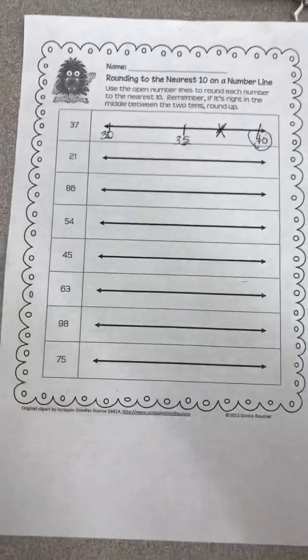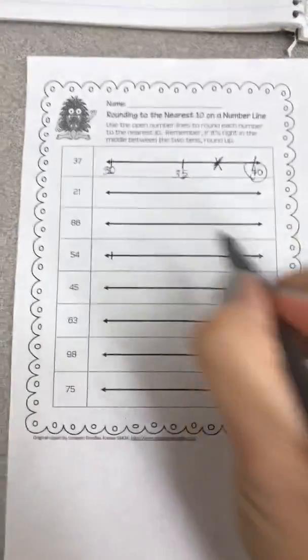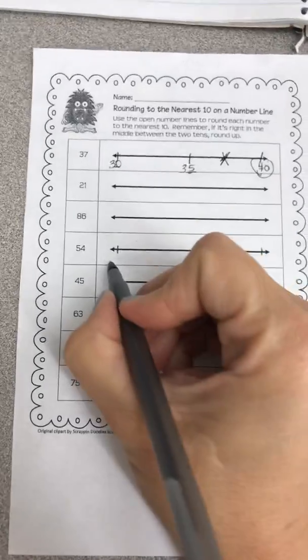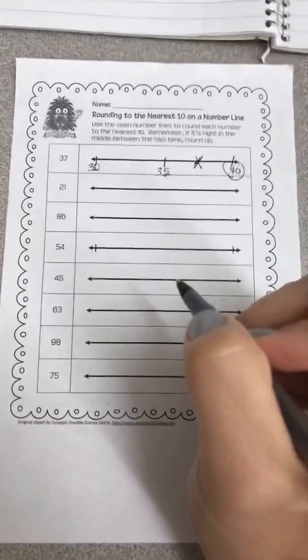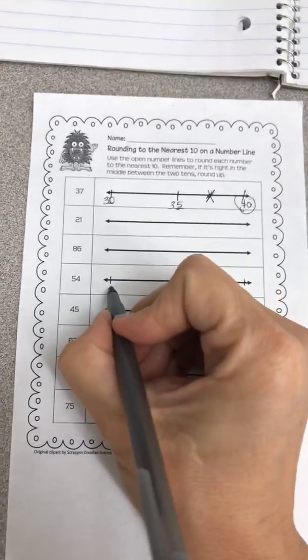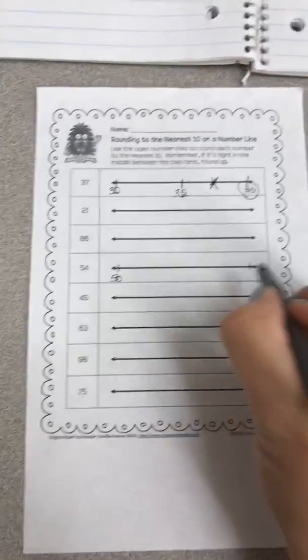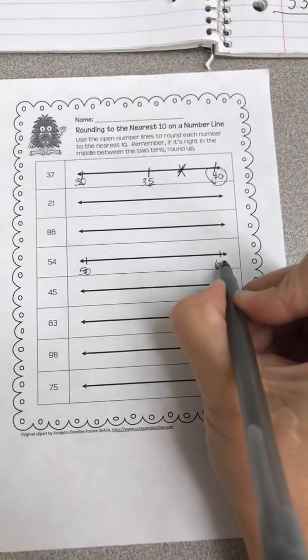Next one, I'll do 54. So I'm going to identify the 10 at the beginning, the 10 at the end. 50, I try to say, think of what it's saying. 50, it's giving you the first 10. 54 is 50, and the ending 10 is 60.